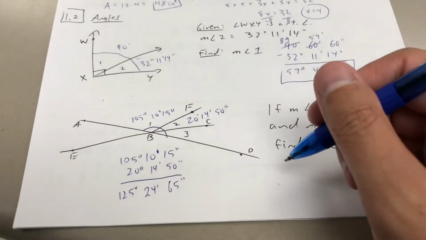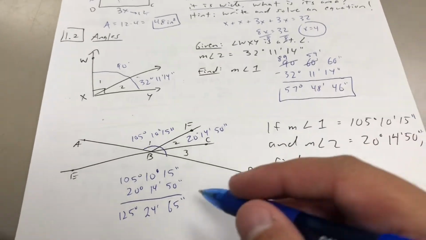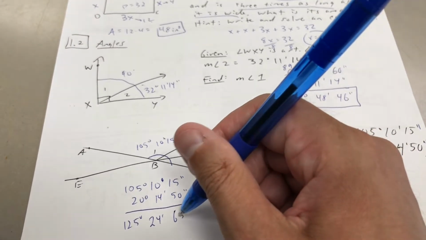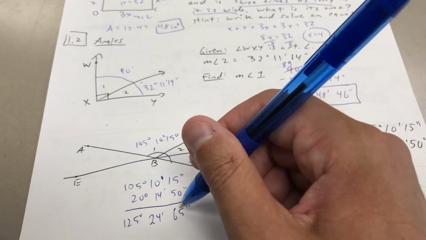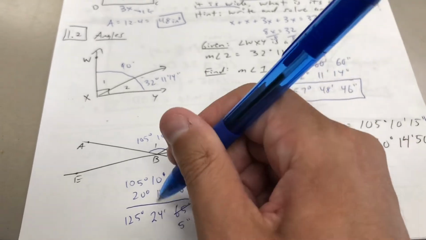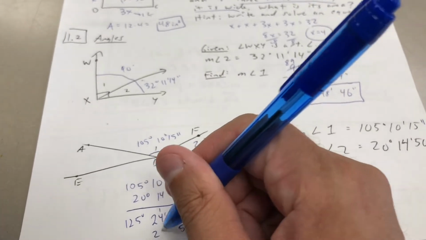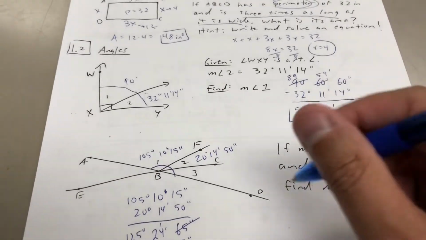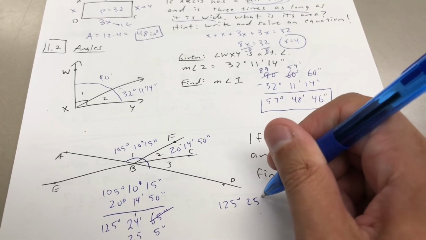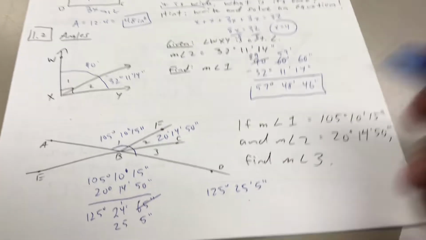Now, we're not done. We want to kind of tidy this up a little bit. 65 seconds. I can take away 60 seconds and then increase my number of minutes by 1. So that's going to be 125 degrees, 25 minutes, and 5 seconds.